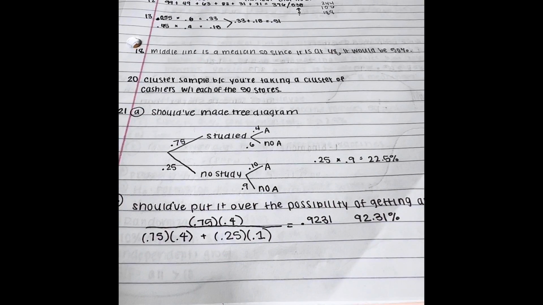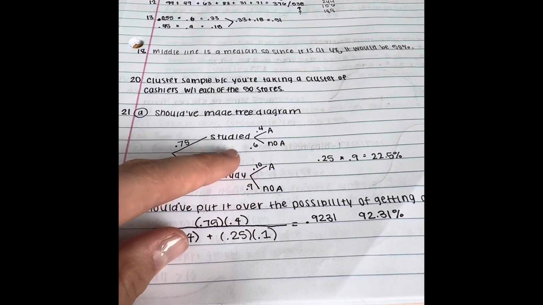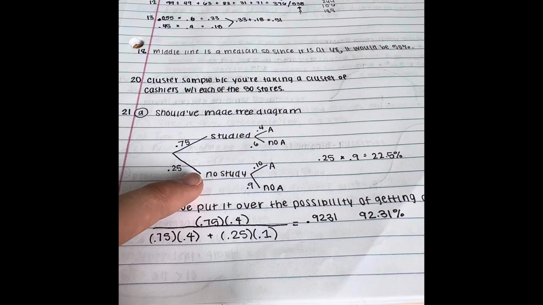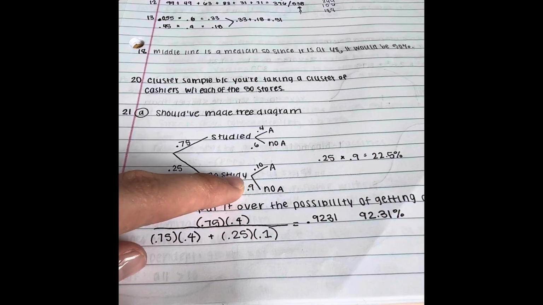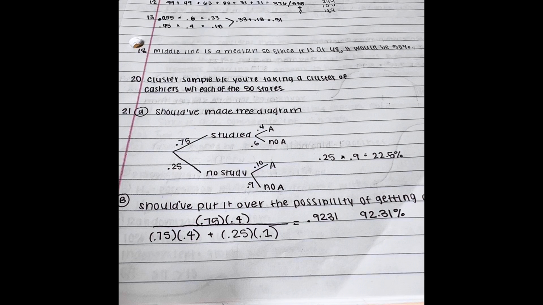Okay, so for 21, I should have used a tree diagram, but I didn't. So it says that assume 75% of statistics students studied for the test. 40% of those who studied got an A, 10% who didn't study got an A. So 75% studied, which means that 25 didn't. So that's going to be your first. And then it says 40% got an A. So that means that 60 didn't. And then it says 10% of those who didn't study got an A. And so that leaves 90 for those who didn't. So that's a pretty easy tree diagram to do.